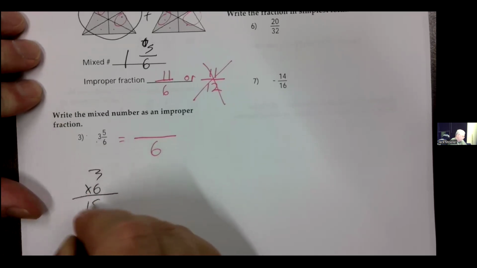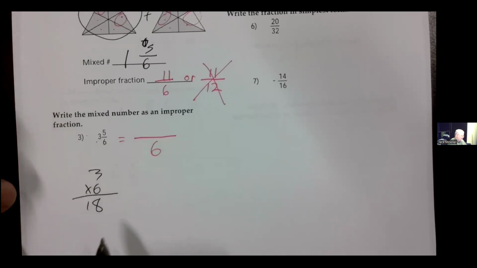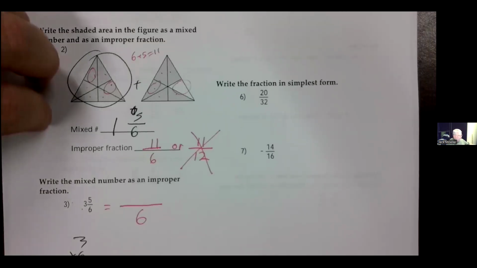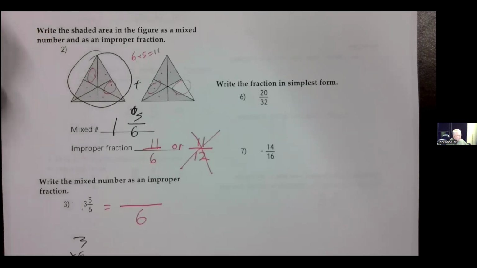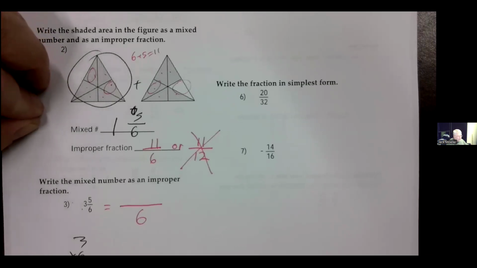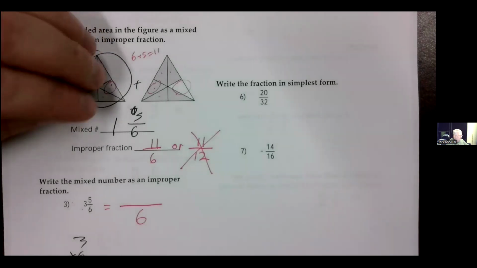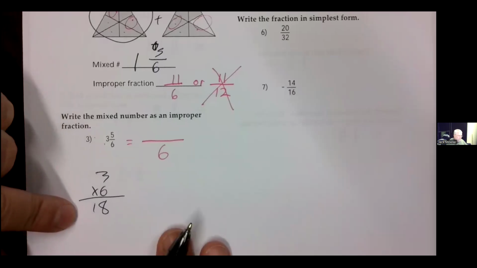So how many 6s do we have? Well, to get that, you're going to do the whole number times the denominator. 3 times 6 is 18. And so that is, if you come back up to here, if we had 3 and 5/6, that would be 3 fully shaded objects. The first one would have 6 pieces, the second would have 6 pieces, the third would have 6 pieces, so that's 6, 12, 18 that are fully shaded. So that's what that 3 represents, 18 pieces.